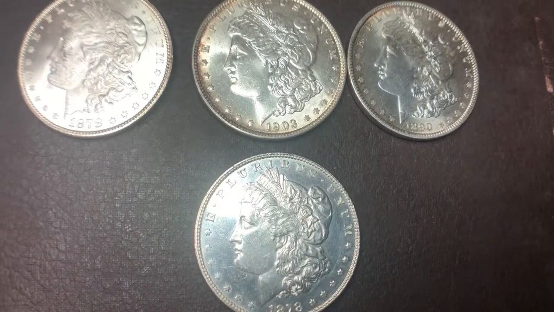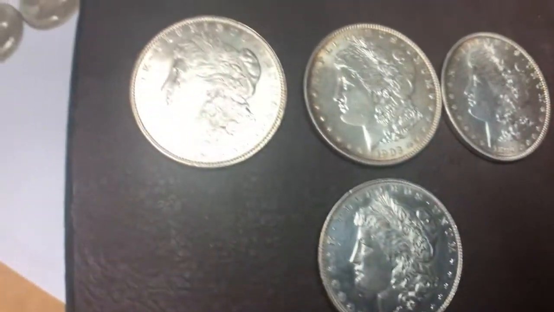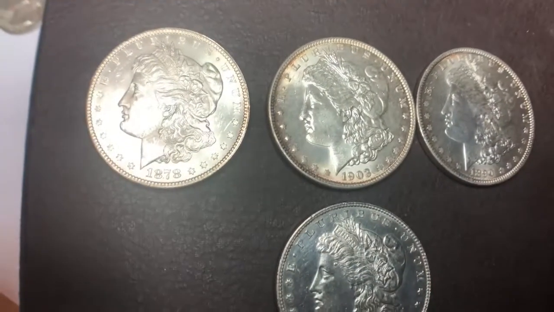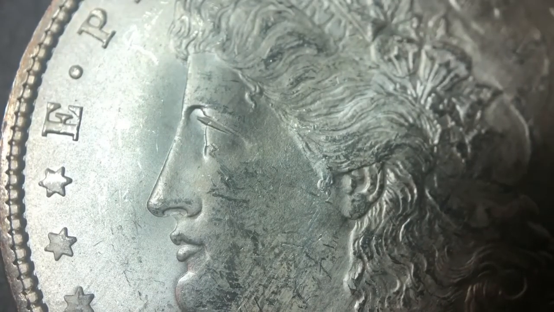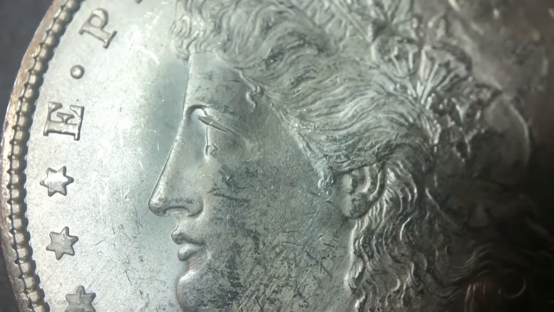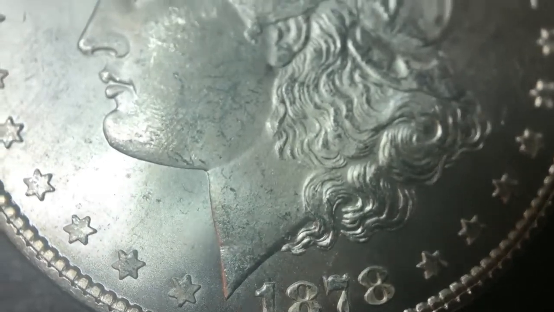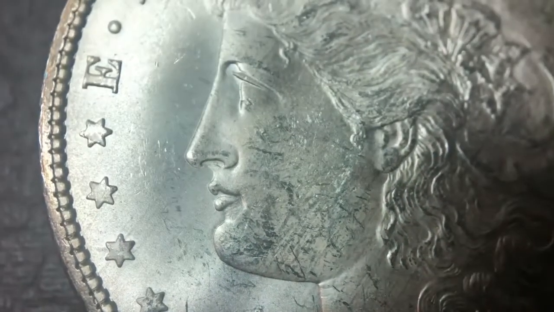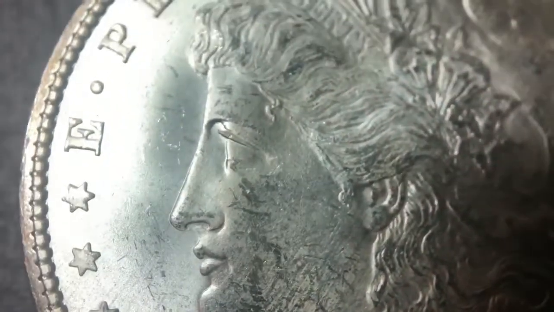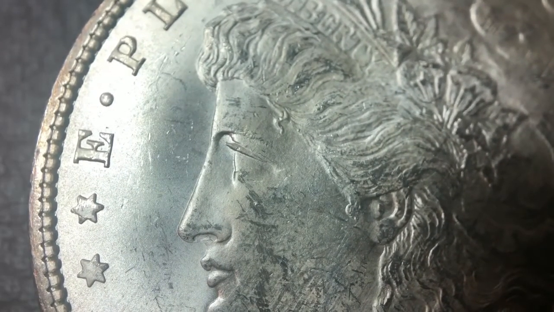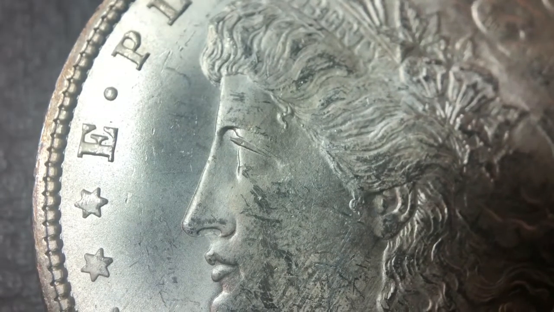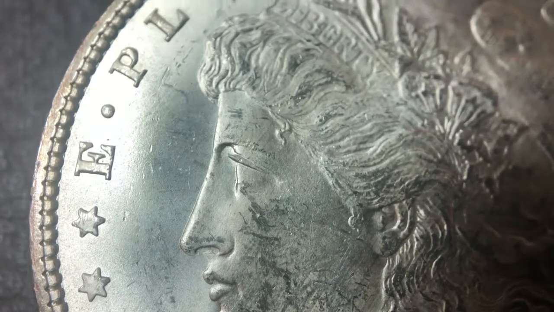Right now I'm in a wide angle lens, and I wanted to jump into a little bit more of a focus. All right, we got zoomed in here, and this is the 1878. This is right around 10 power, which is what NGC and PCGS would be grading these coins at. I'm going to move this around with an outside tool just to get light around the coin so you can see what's going on.